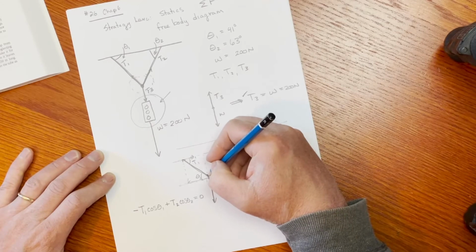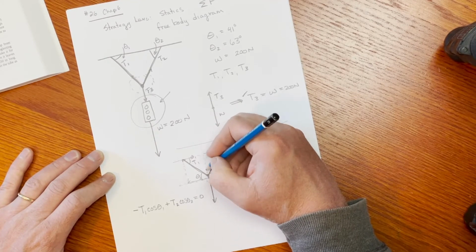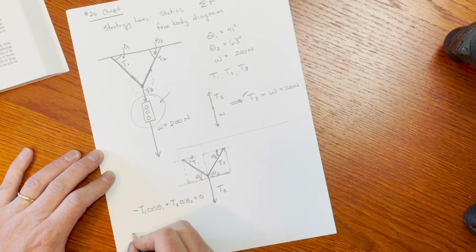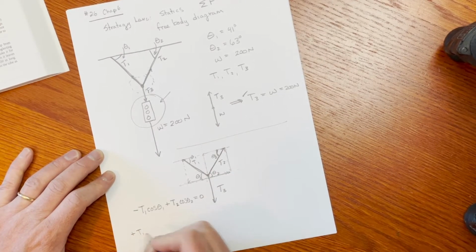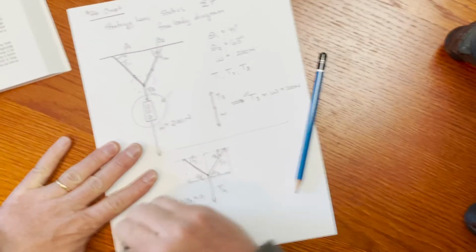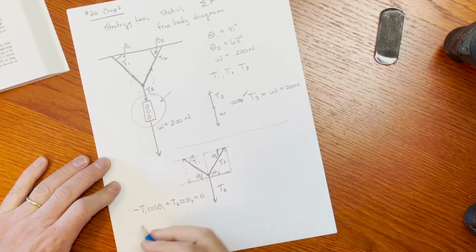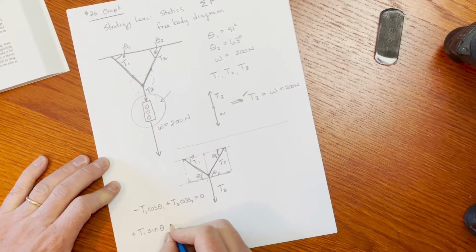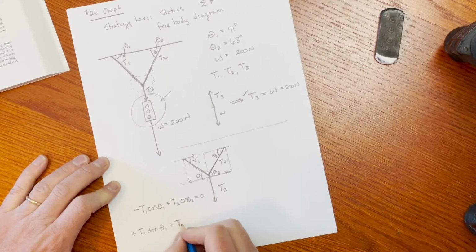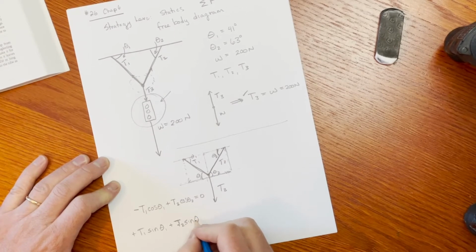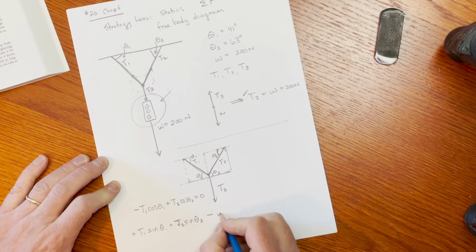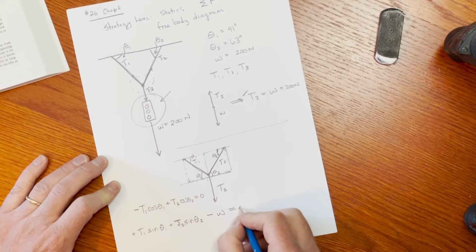And now the y components are going up in this direction. Now these angles are different, so we're going to get plus T1 cosine, or sorry, sine of theta 1. So plus T1 sine of theta 1 plus T2 sine of theta 2. And then we have minus T3, but we know what T3 is. That's just W. And that has to be equal to 0.